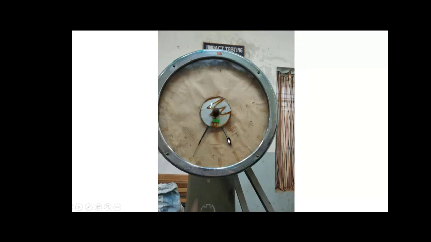Then we have two pointers. One is the main pointer and the other one is the dummy pointer. When the machine is set, we will keep the two pointers together. As the hammer is lifted or raised, automatically the actual pointer will rise along with that, and that will come to a stop when the hammer is set there.